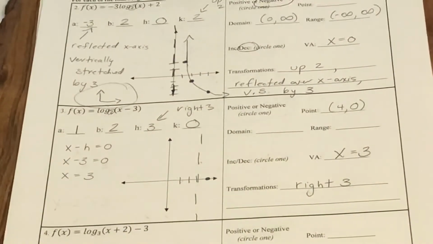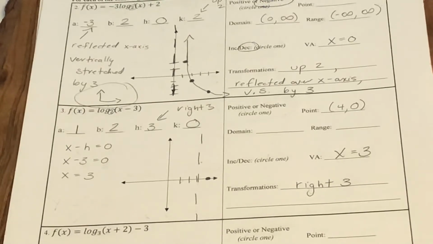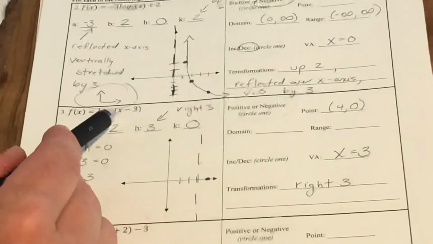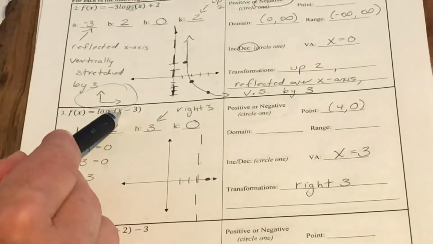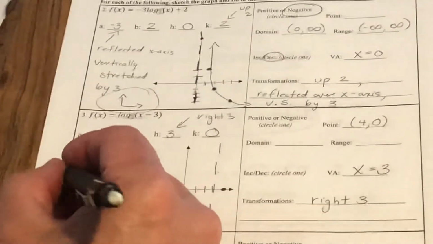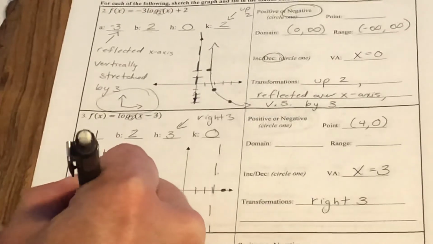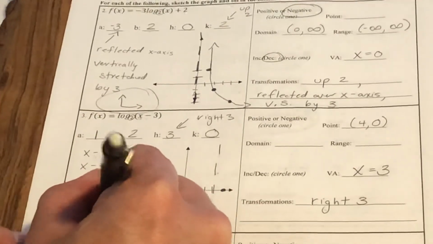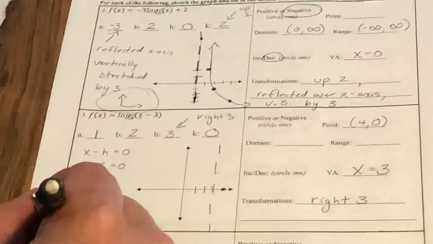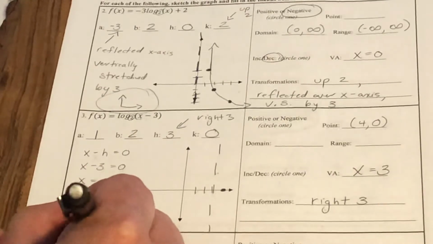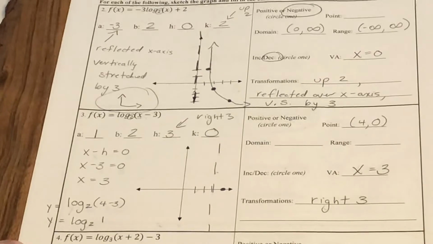I know that's a stretch for some of us, but you've got to stay with me on this one. If I plug in numbers here, I can't plug in a 3 because my argument can't be 0. My argument has to be greater than 0. So I can't plug in 3. The next number would be 4. If I had log base 2 of 4 minus 3, which is y equals log base 2 of 1, right?